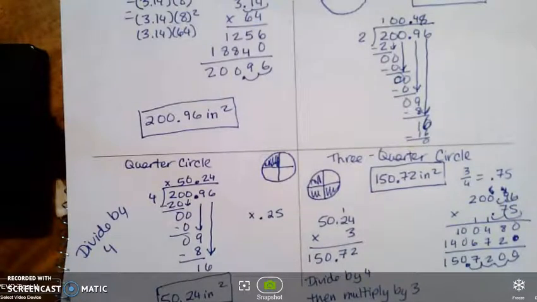Good job. Thanks for doing this with me. Hope you learned something about area of circles, semicircles, quarter circles, and 3/4 circles.